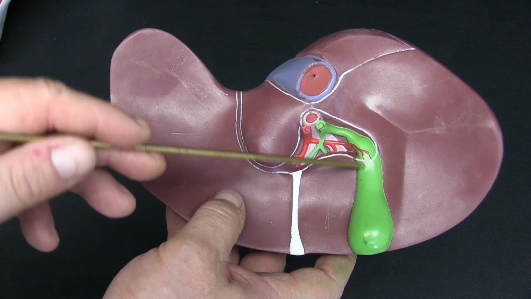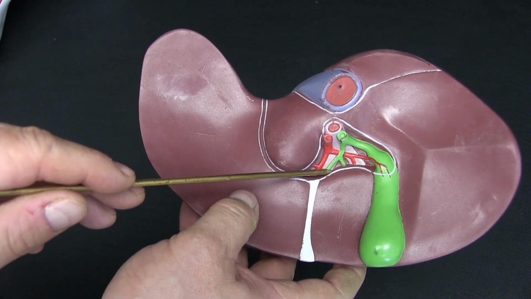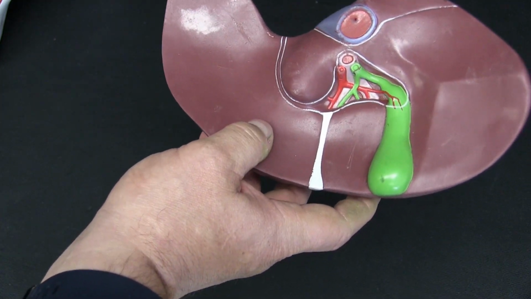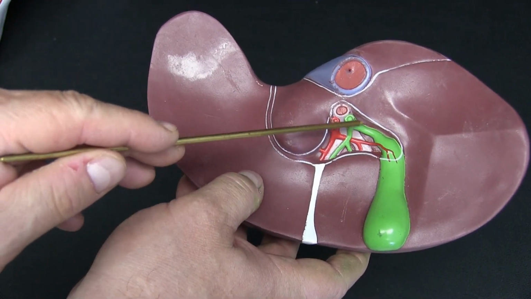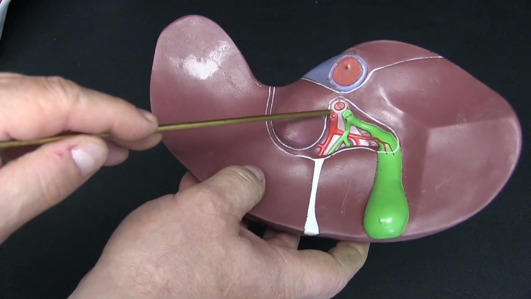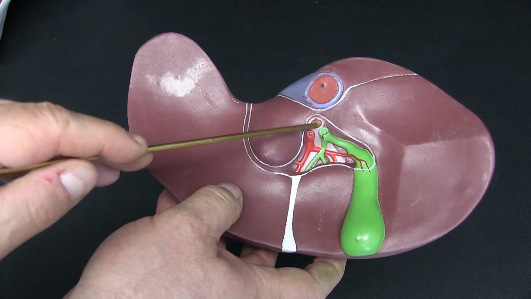So the gallbladder is going to be a very important organ. What it's going to do is receive bile from the liver. Now we'll talk about that in just a second, but before we do, I want to draw attention to the fact that this bile is being drained to a duct, but alongside it we have an artery going to the liver, as well as a vein, the portal vein, going to the liver.